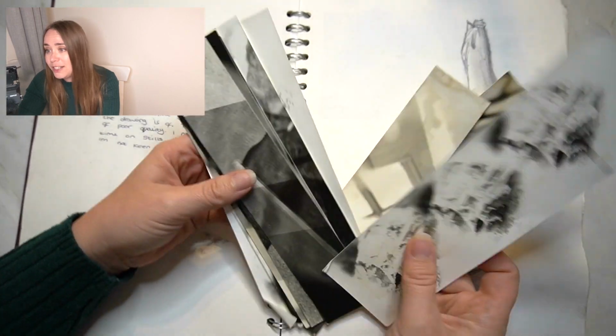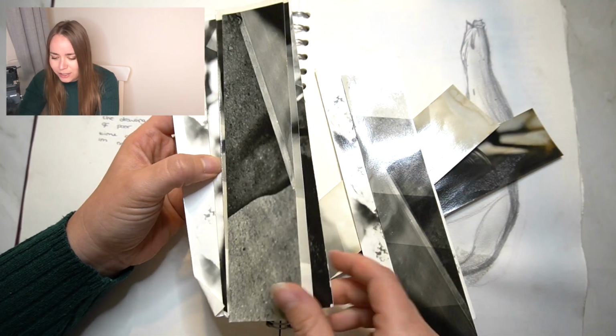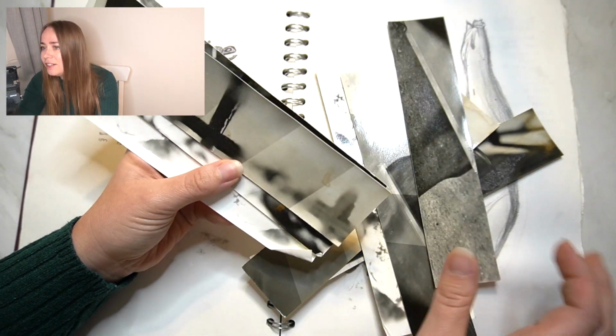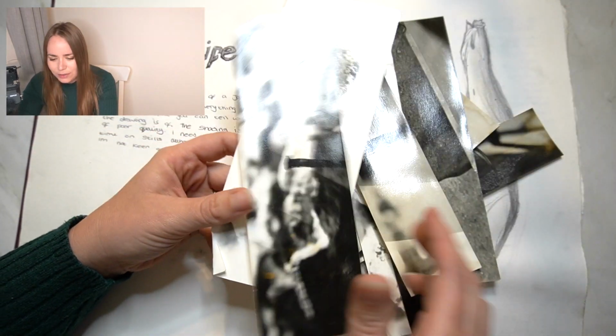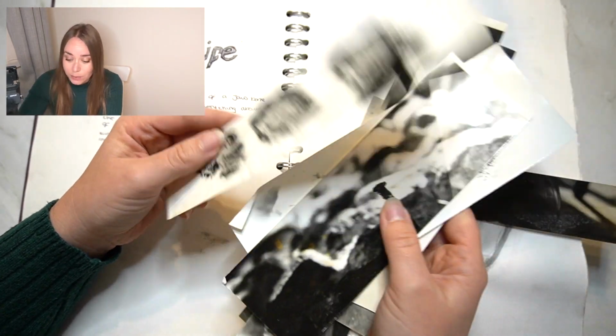Test strips from photography. This was not my GCSE, this is from when I was at university. So they have snuck in. I don't know how, but I do have some test strips. I think because when I've stored things, they all get sort of a little bit muddled.